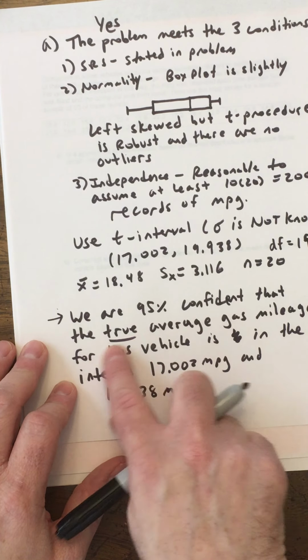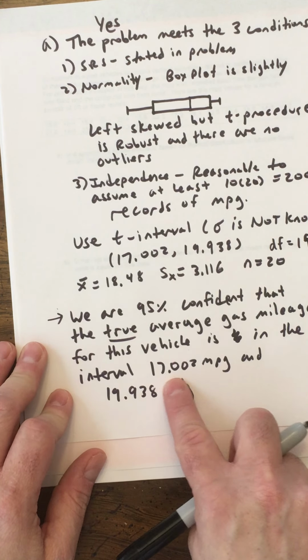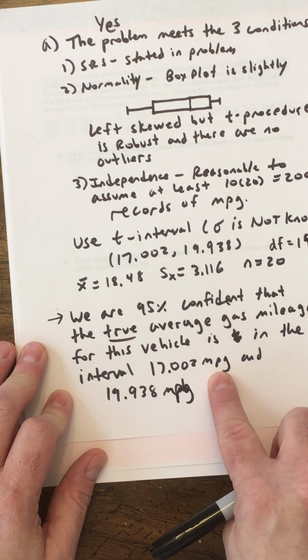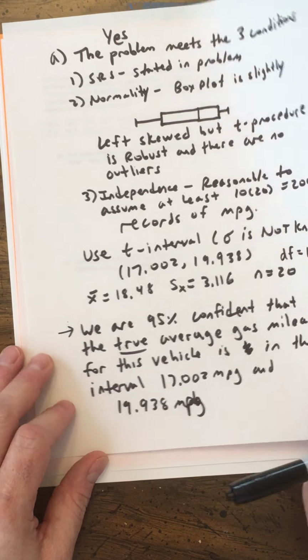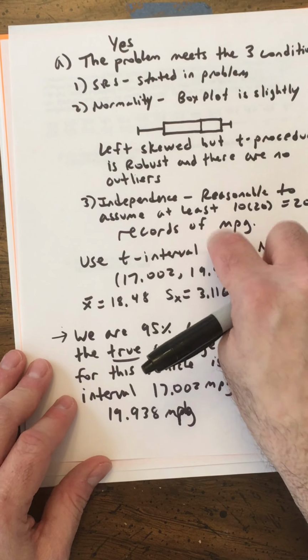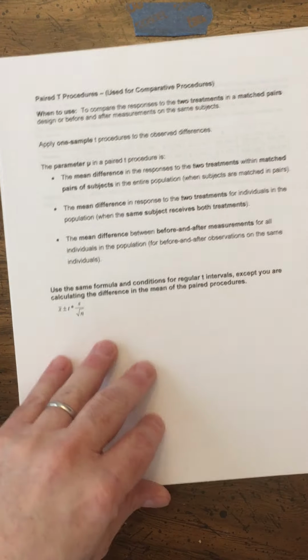95% confident that the true average gas mileage for this vehicle is in the interval 17.002 miles per gallon and 19.938 miles per gallon. Okay? So this is the situation where you don't know the population standard deviation. Okay, let's go take a look at the next thing.